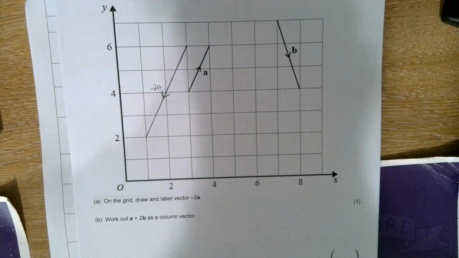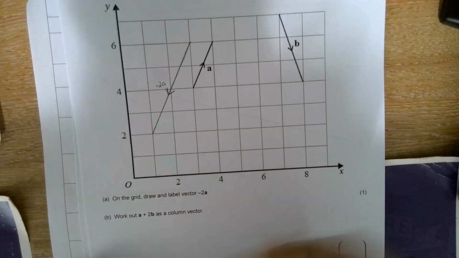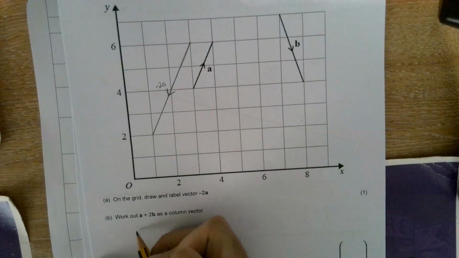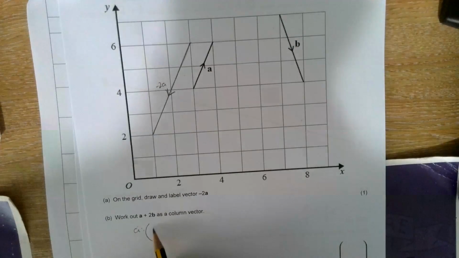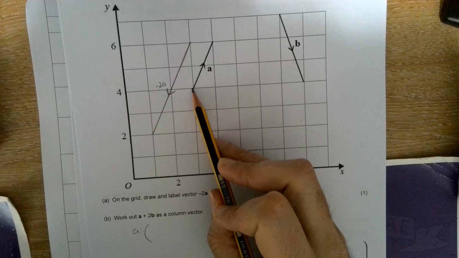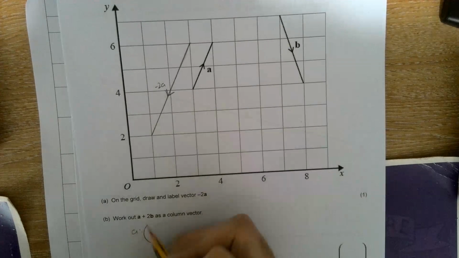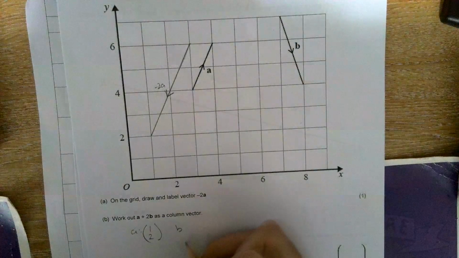Right, part B. Work out a plus 2b as a column vector. So what we need to do is write a and b in column vectors. So a, remember the column vector, the top number is how many right or left, and the bottom number is how many up or down. So if I go from there, how many right or left do I go? Well, I go 1 right, which is positive 1, and then I go 2 up, which is positive 2.